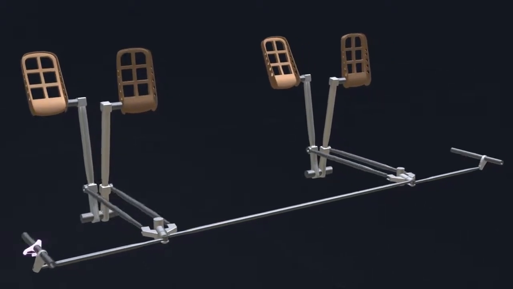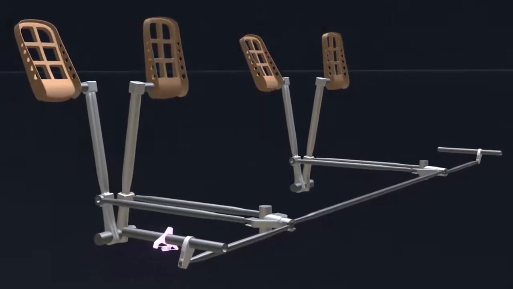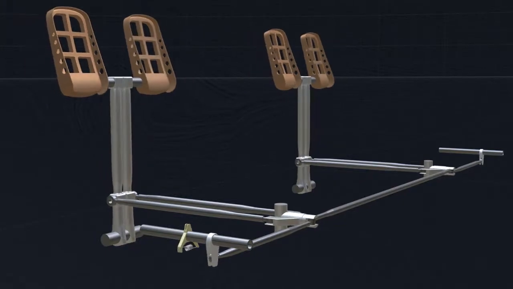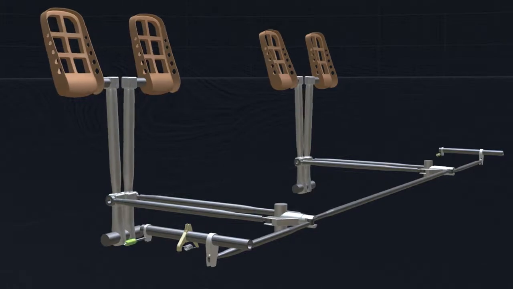The rudder feel and centering mechanism provides the feel force to the rudder pedals. As the pedals travel further, it gets harder to push. And once the pedals are released, the spring force returns the pedal back to neutral. Now let's see how pedal movement results in rudder deflection.